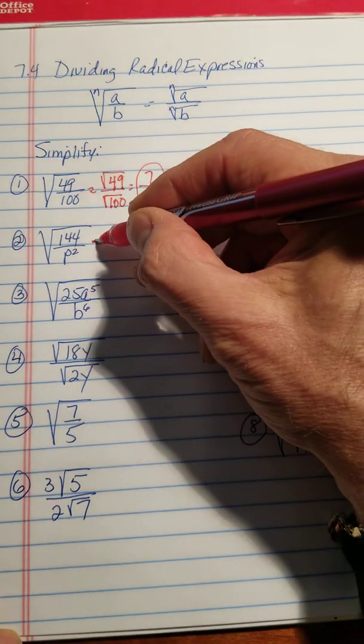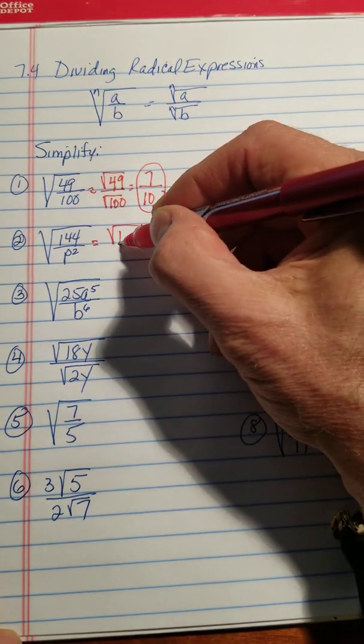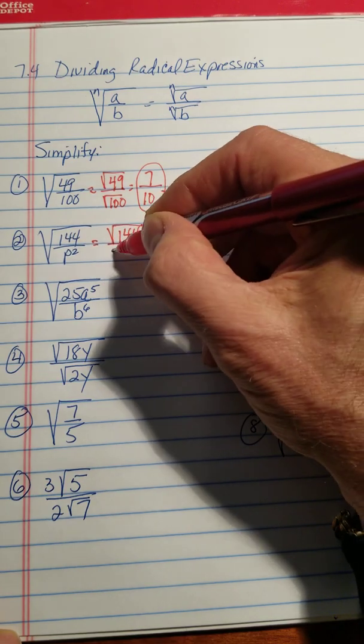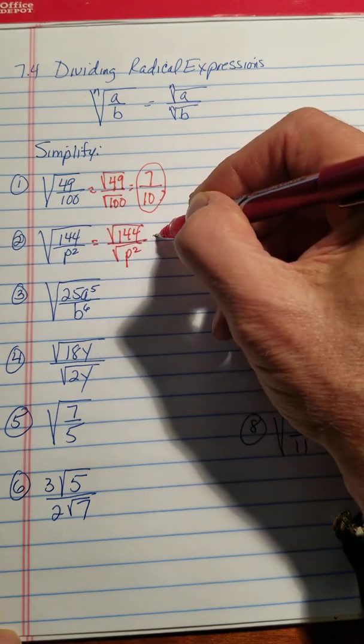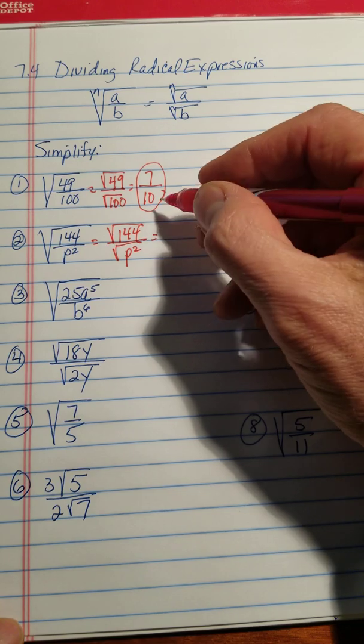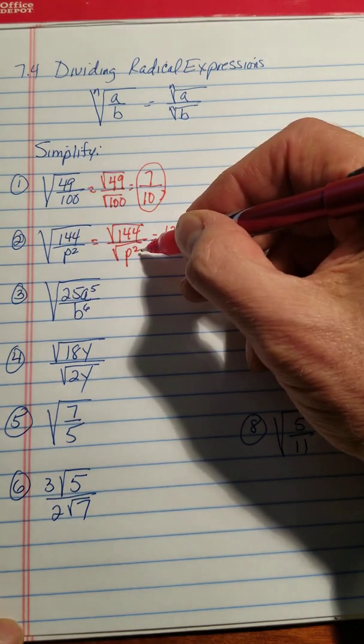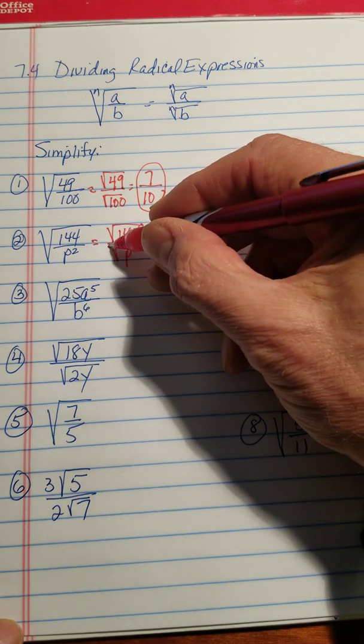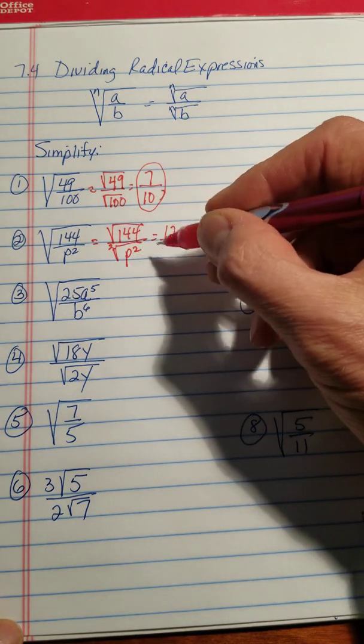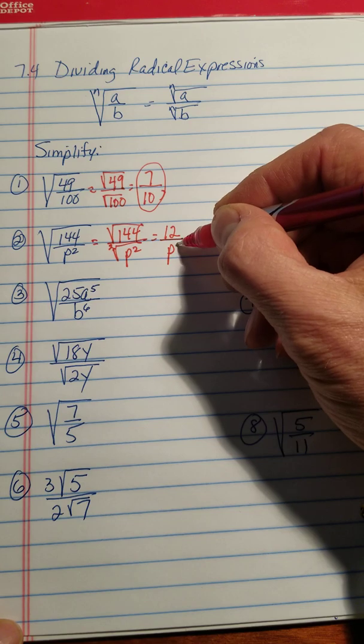Okay, next one. Split them again. Split each one. What is the square root of 144? That is 12. What is the square root of p squared? You take this little 2 and an invisible 2, divide it into that. It goes one time. You can write the one if you want or leave it alone. And that's it.